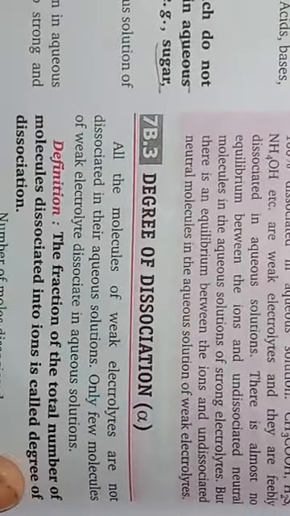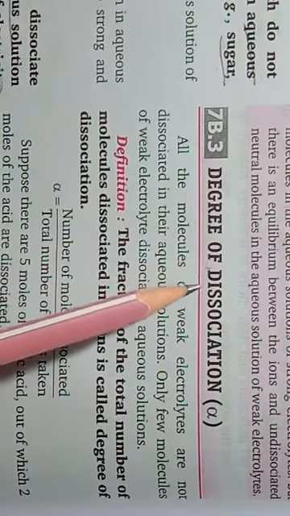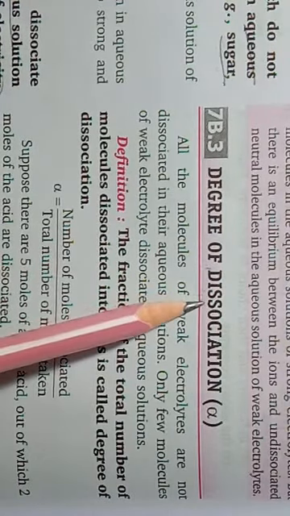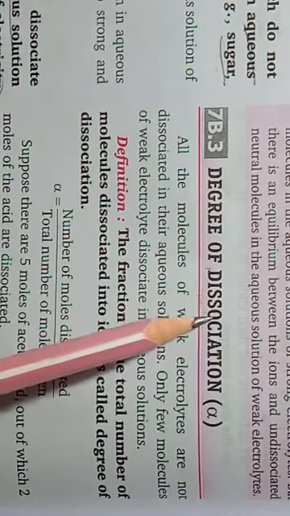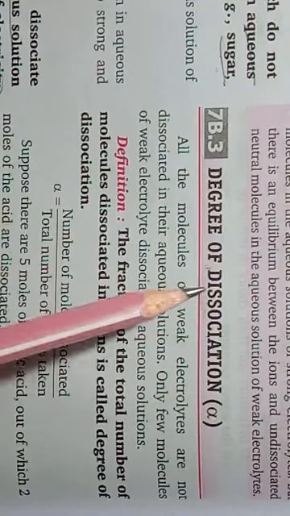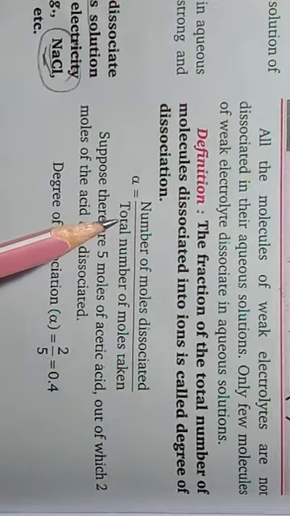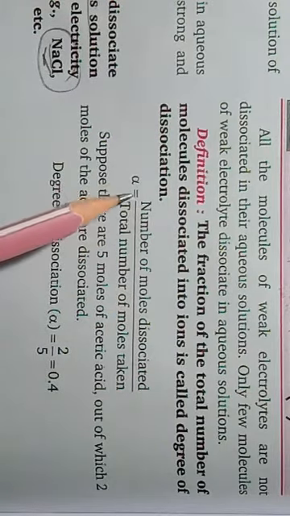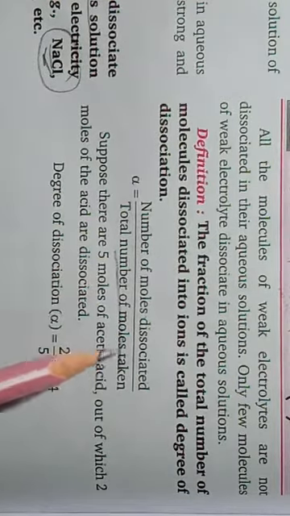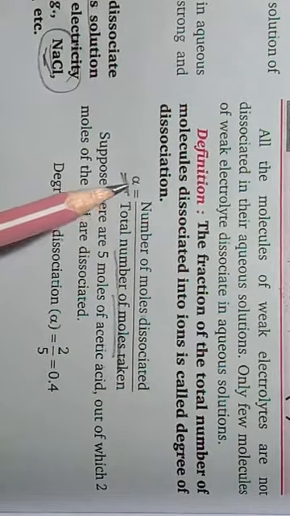Then degree of dissociation. This term originated because we know that weak electrolytes do not dissociate completely. So all the molecules of a weak electrolyte we take will not dissociate into ions. So what is degree of dissociation? It is the ratio of the number of moles dissociated divided by the total number of moles taken. This ratio is known as degree of dissociation and represented as alpha.